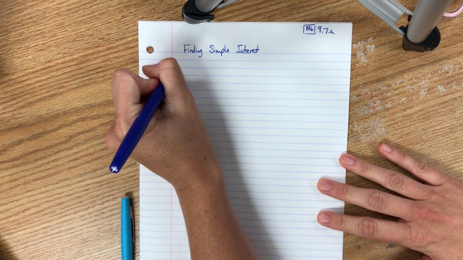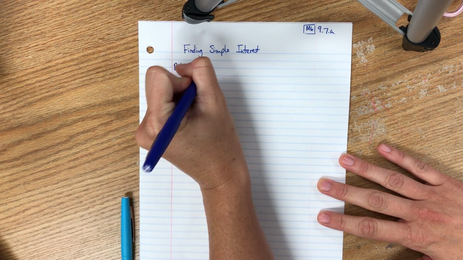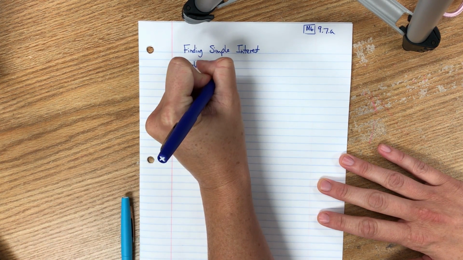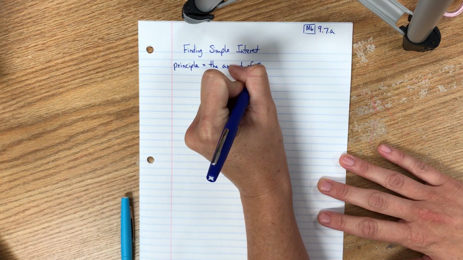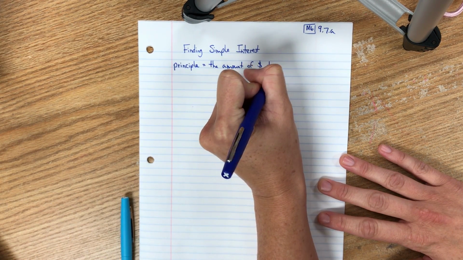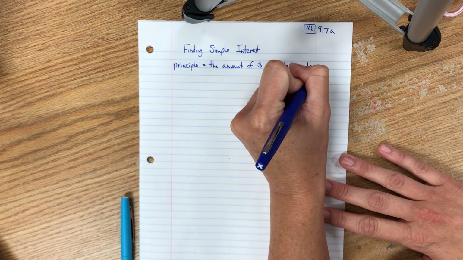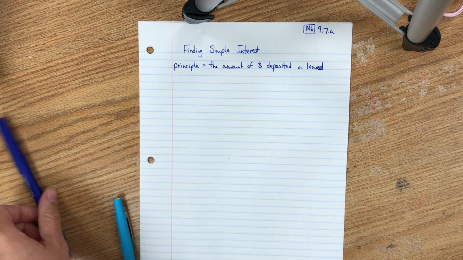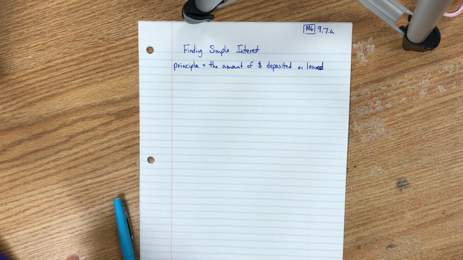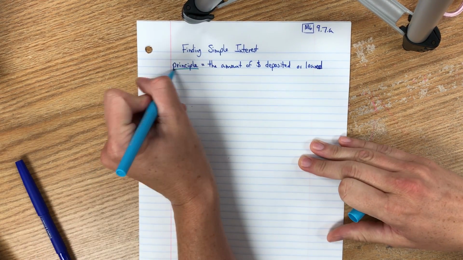So principal is the amount of money deposited or loaned. Because you put money into a bank and then the bank pays you interest for it.